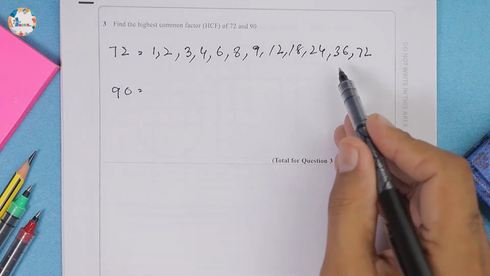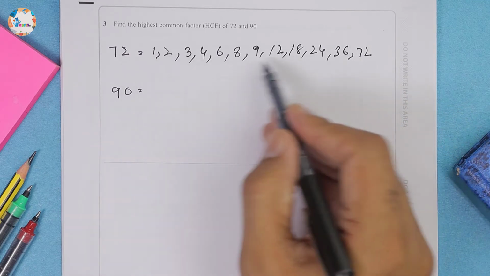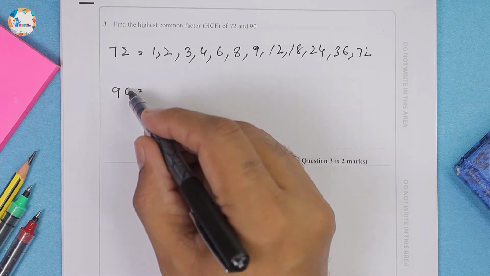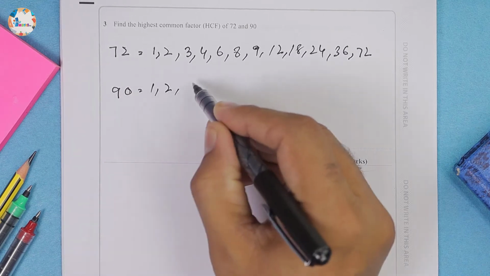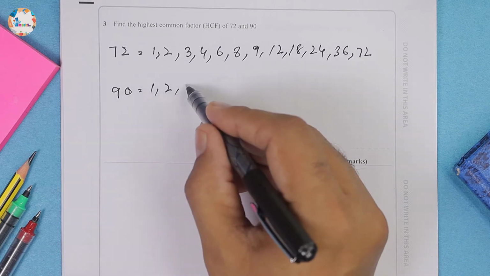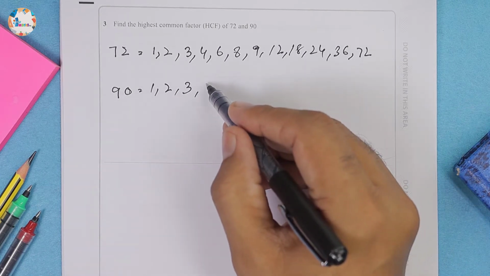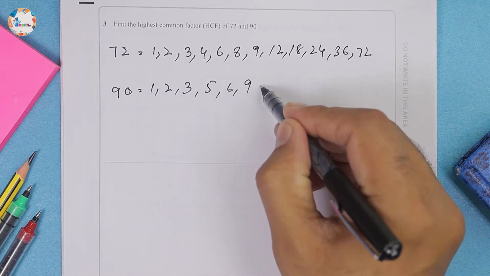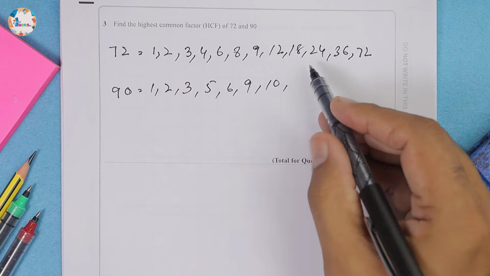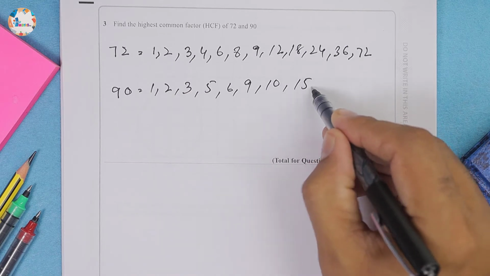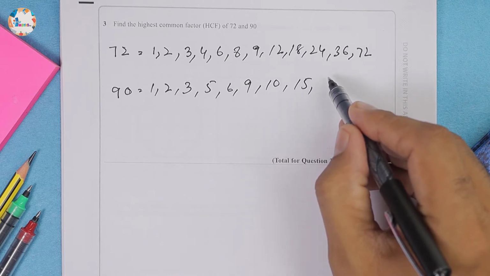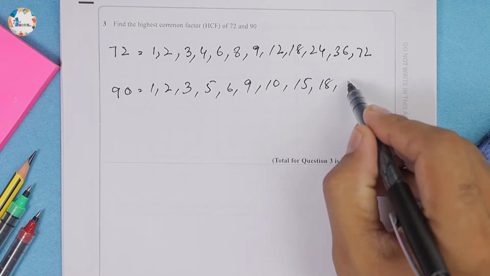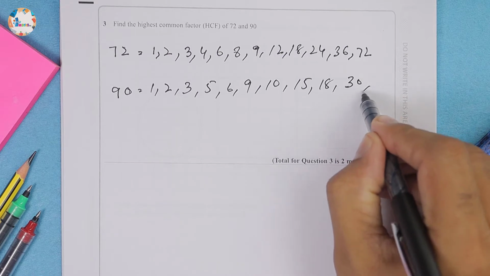So these are the factors of 72. Similarly, we can write the factors of 90, which are 1, 2, 3, 3 nines are 27 so 3 also, then 5, 6, then 9 and 10 also, 15, and then 18. Yes, 18 is also there, and 30 and 45.